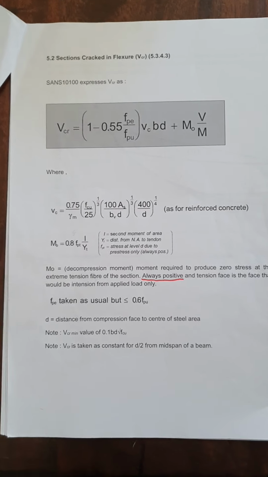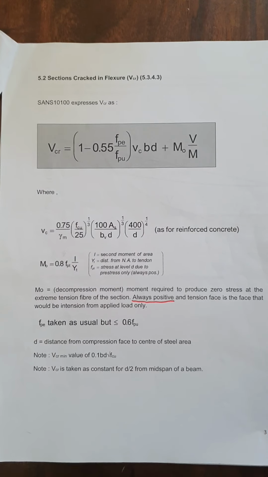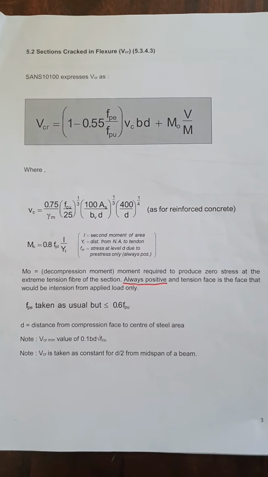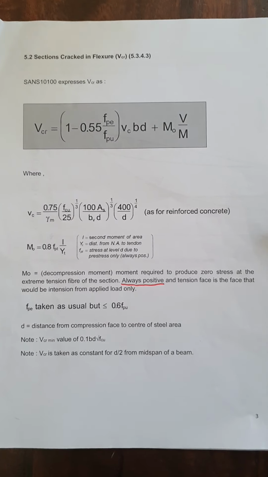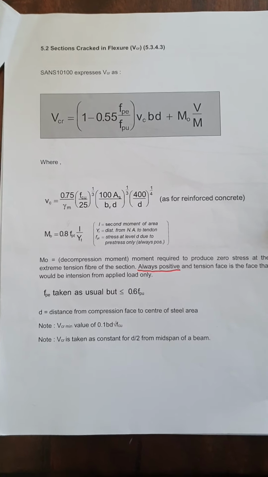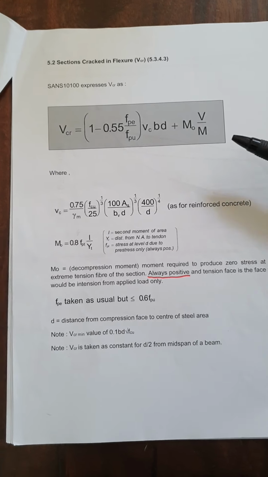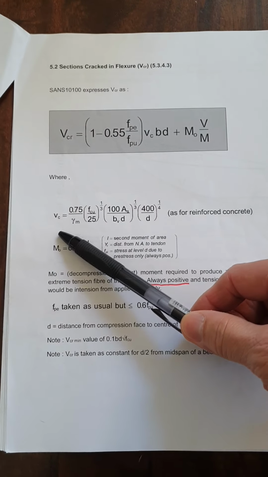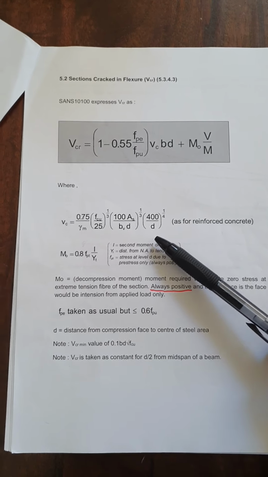Okay, the section cracked in flexure. Now this is more than likely going to happen somewhere towards the middle of the beam, where in the ultimate limit state we have quite a high bending moment. Although the shear might be low, the bending moment might be high. We need to calculate a few clever little things here. VC, quite straightforward, we're used to that. We see that as for reinforced concrete.